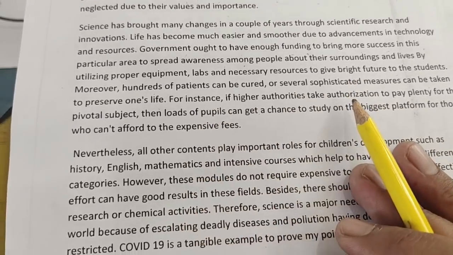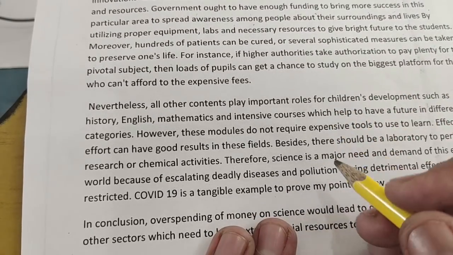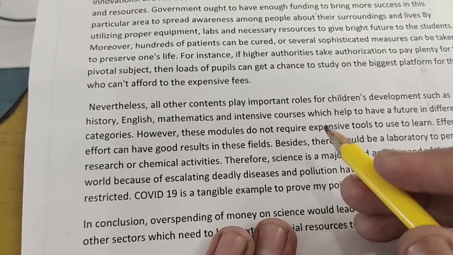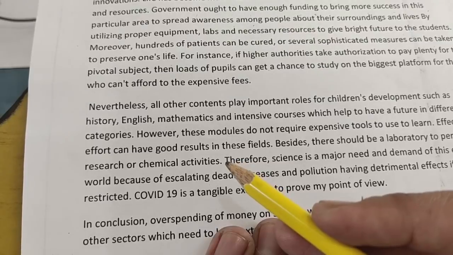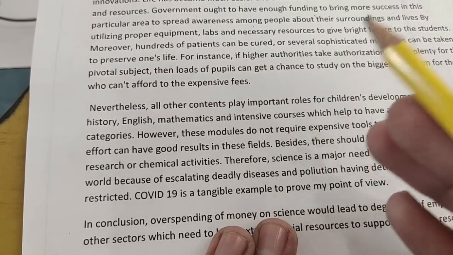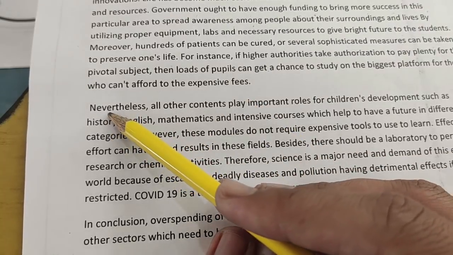So let's talk about the second body paragraph: why other subjects are needed, how we can compare other subjects with science, and why science needs more money. So this is how I have written.